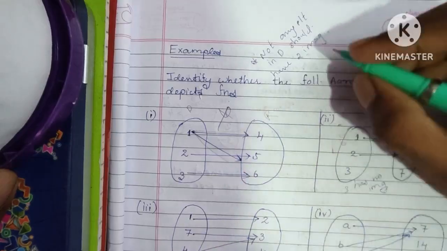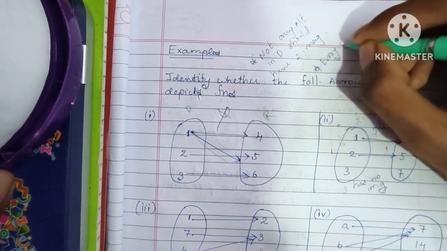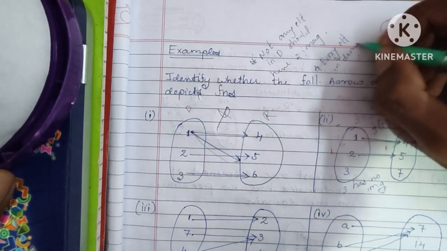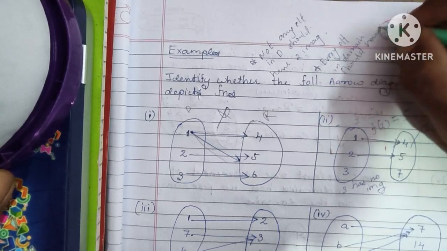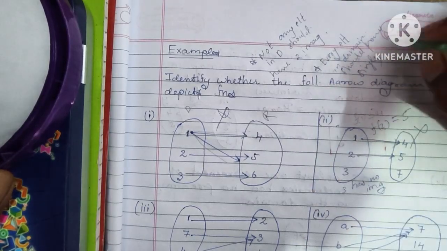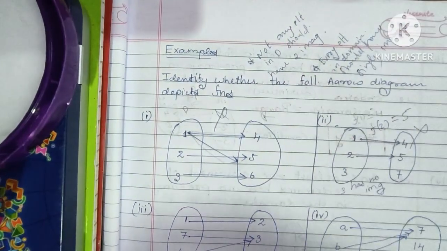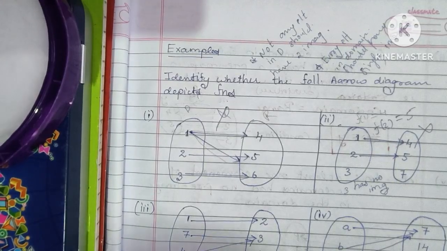Okay, next one. Every element in the domain should have a single image. Okay. These are the main points that a relation should satisfy to become a function.